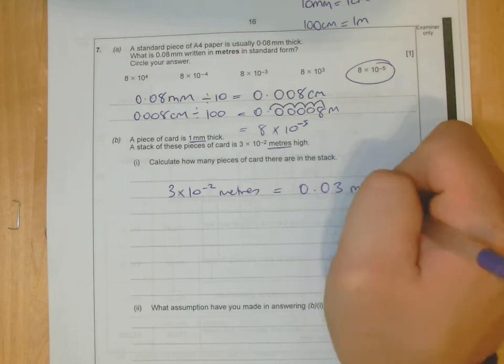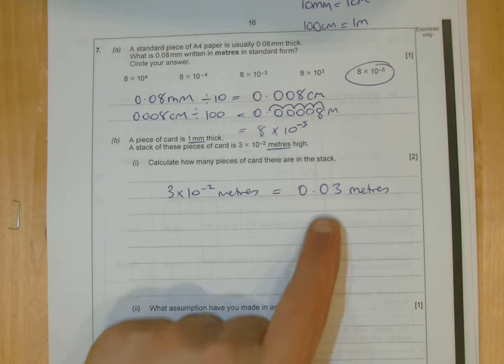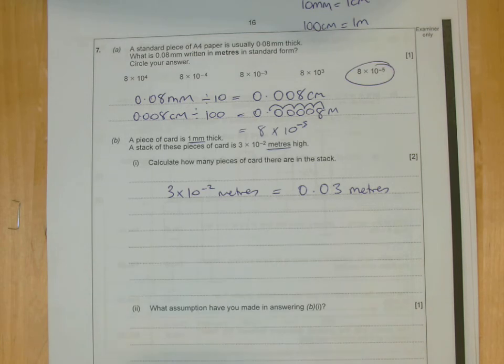0.03, isn't it? As an ordinary number rather than standard form, 0.03 meters. Now what I want to do is change this into millimeters, ideally.